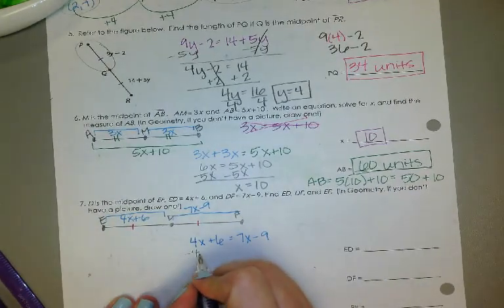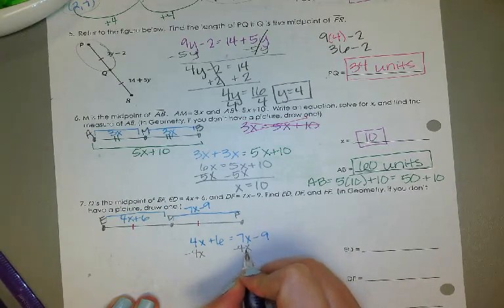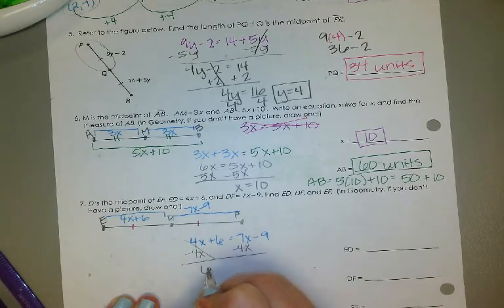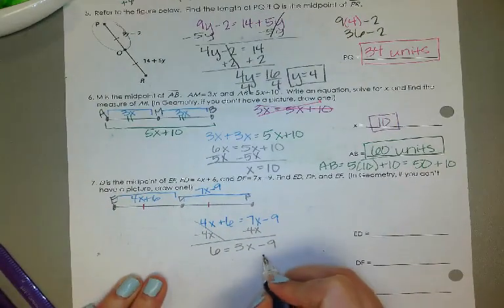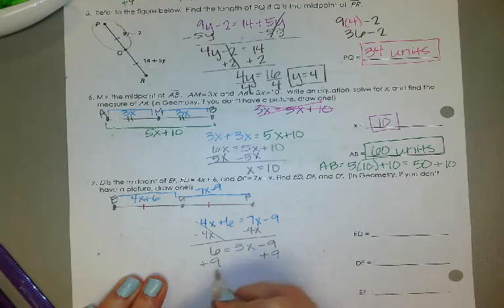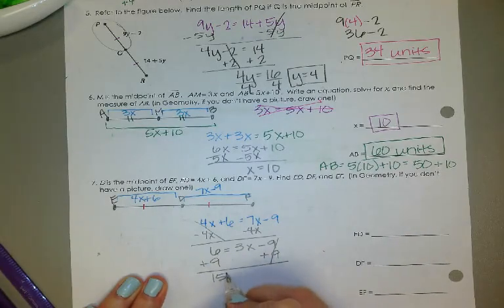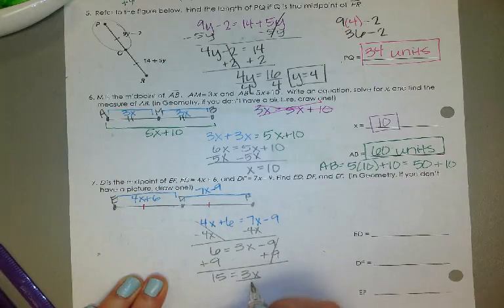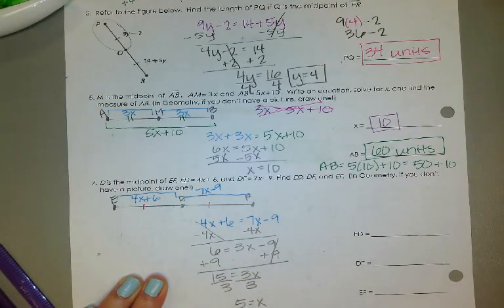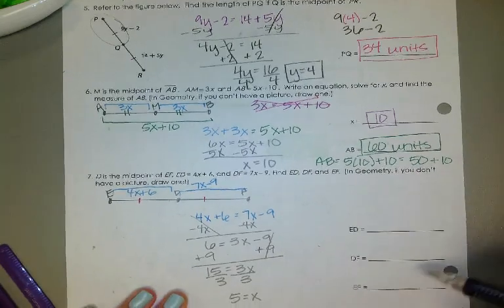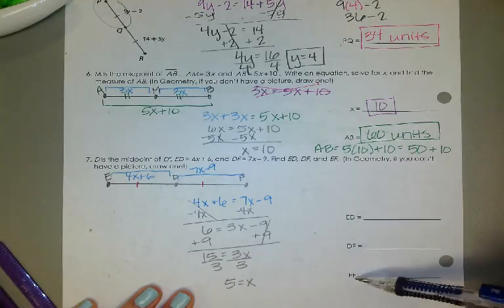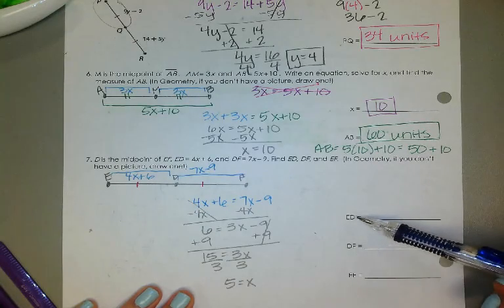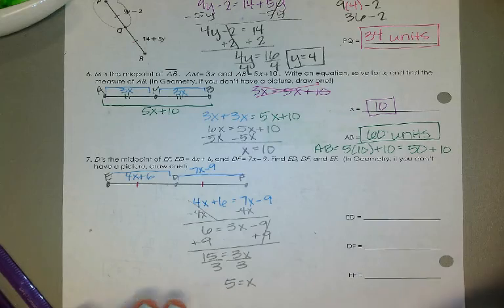So algebraically subtract 4x from both sides. So 6 equals 3x minus 9. Add 9 to both sides, and we get 15 equals 3x. And then finally divide by 3 to get 5 equals x. So when I'm looking at which segments I'm supposed to find here, I'm finding ED, DF, and EF. Or in other words, I'm finding what each half is, and then also the length of the whole.